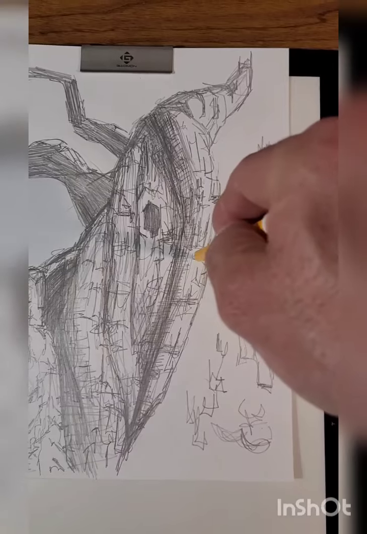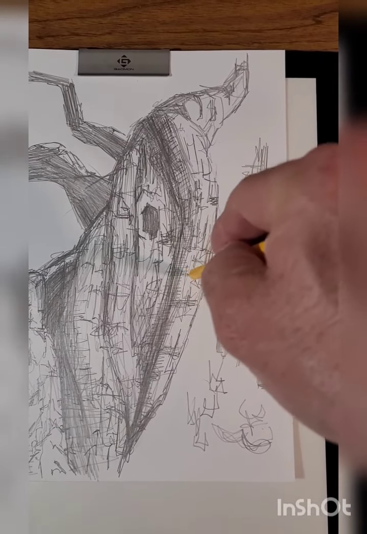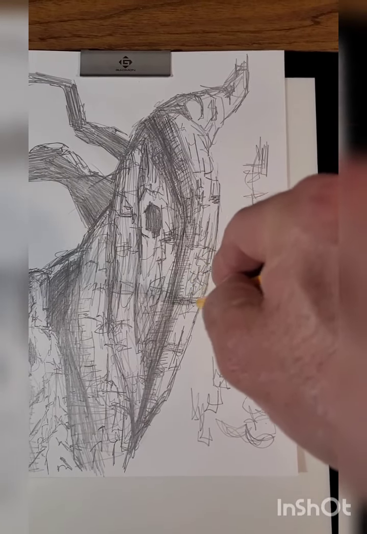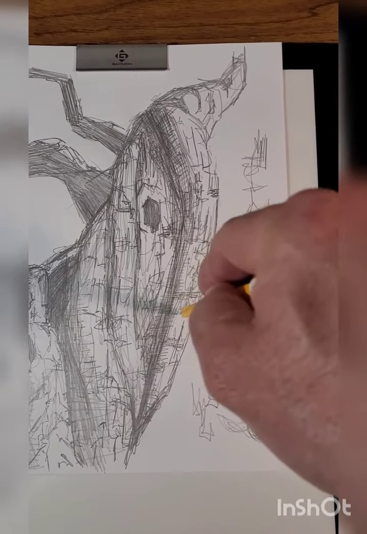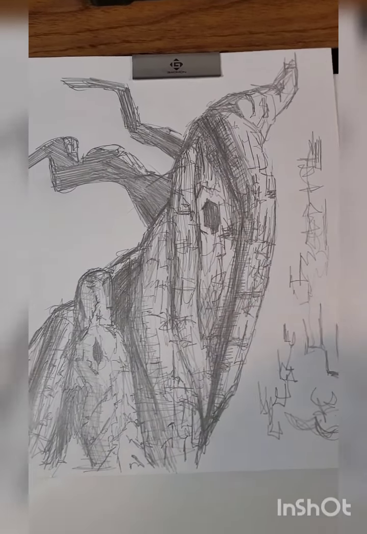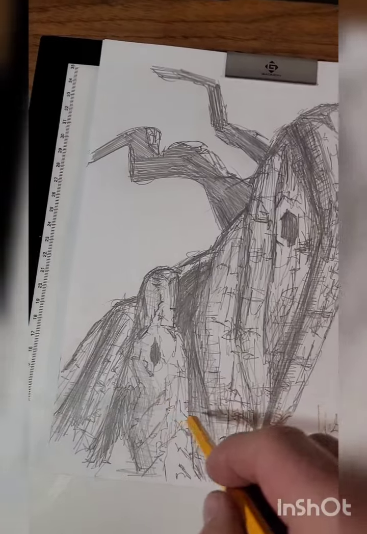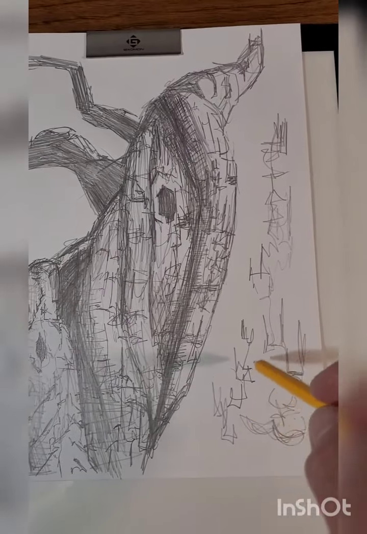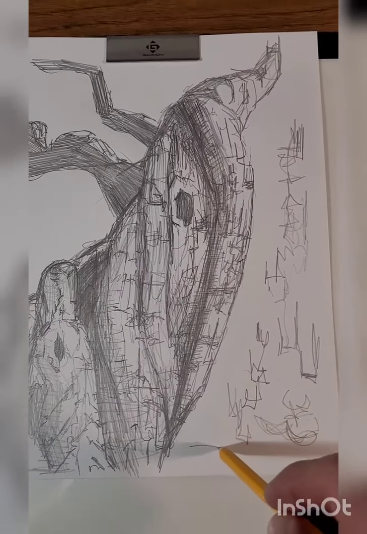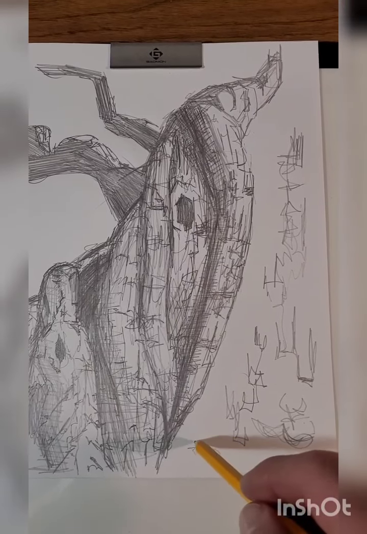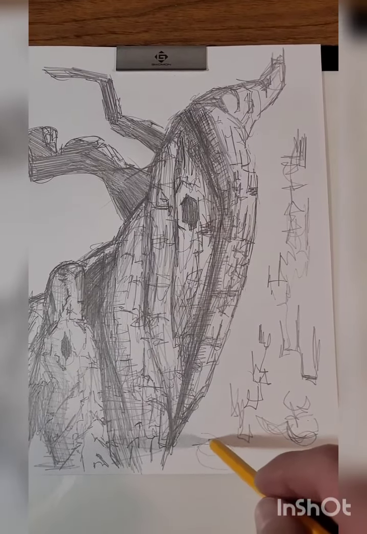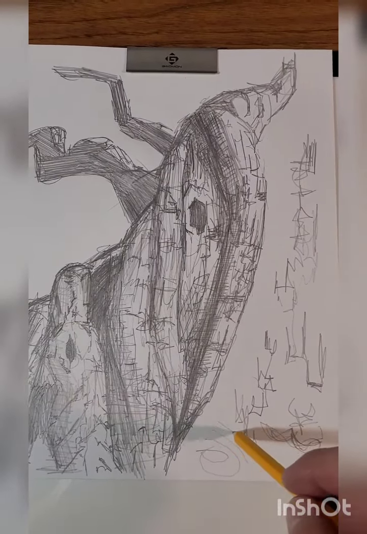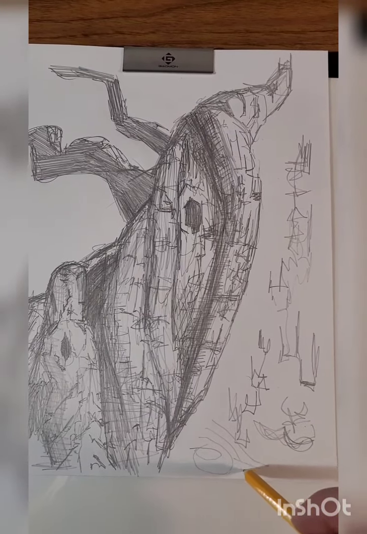Bark, you want to do bark, bark's kind of square like. Your drawing is what you think wood looks like. Wood does not look like bark. Wood's got that grain texture that yours has. You're drawing a piece of wood that's not bark.